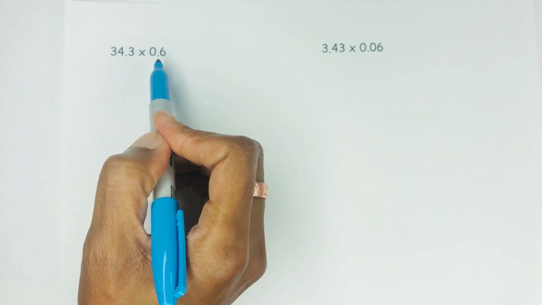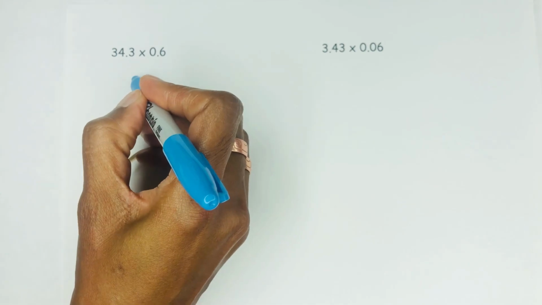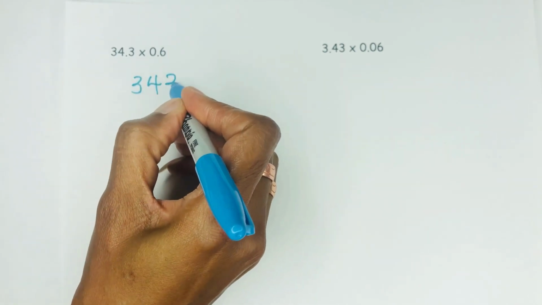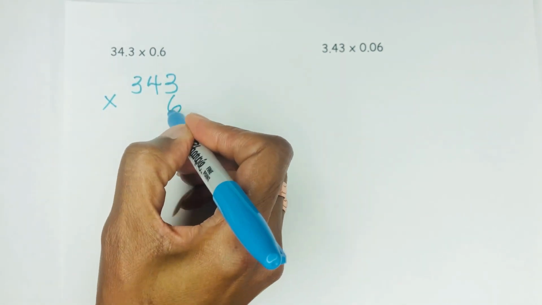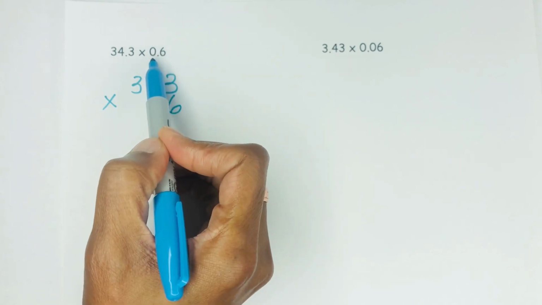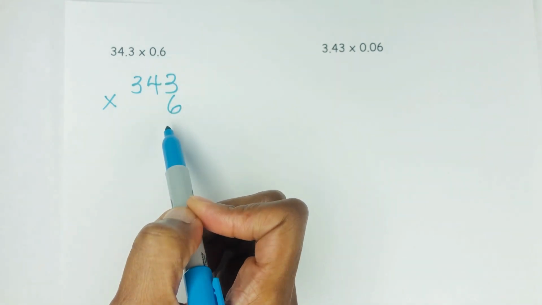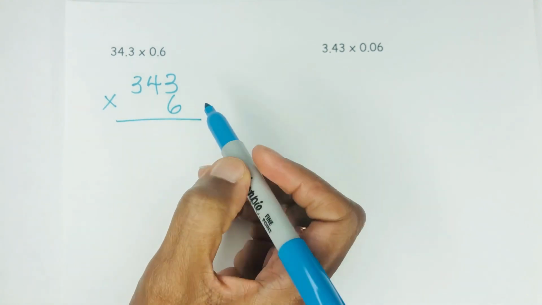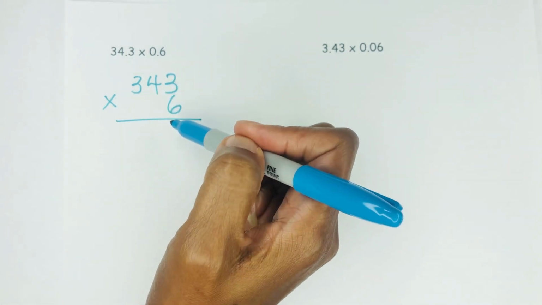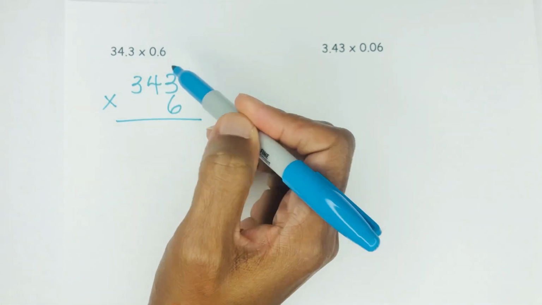So it's set up this way. So we're going to set it up as 343 times 6. There is no value here. All right, so that's the quickest way to set it up. So now you notice I'm not putting the decimals in the question. I'm just going to multiply as normal.